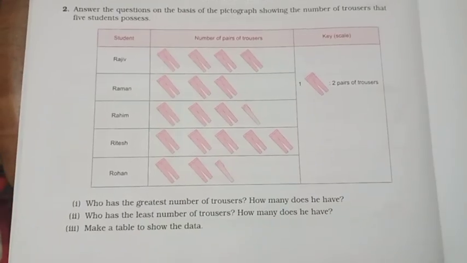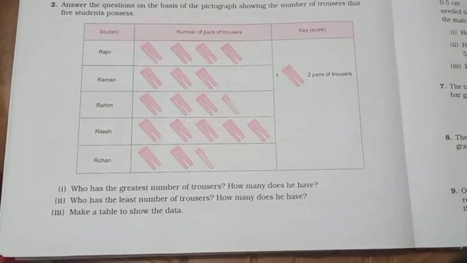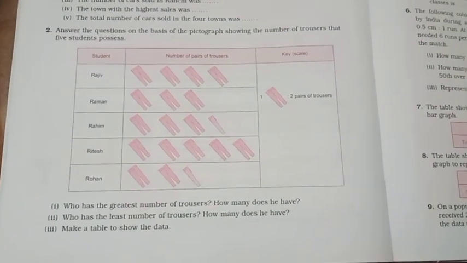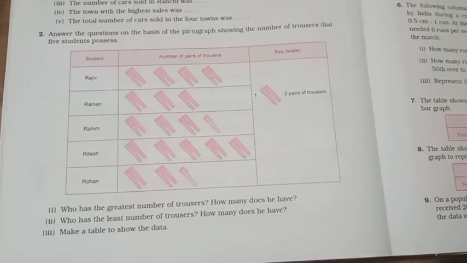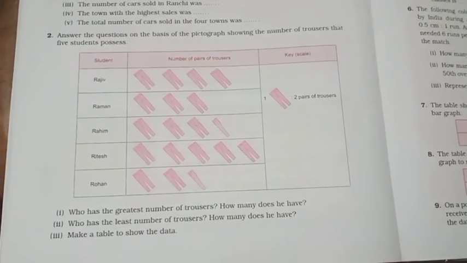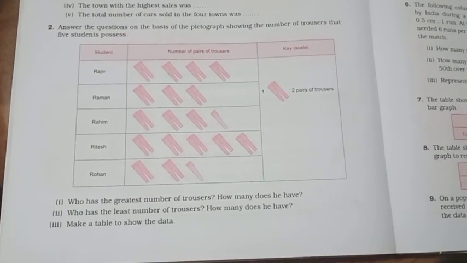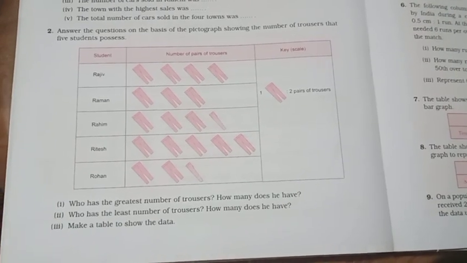Next. Now see question number 2: answer the question on the basis of the pictograph showing the number of trousers that 5 students possess. Students, number of pairs of trousers, and key or scale. So 1 pant picture means 2 pairs of trousers. Rajiv, Raman, Rahim, Ritesh and Rohan. Okay. So see that Rajiv 4, Raman 3, Rahim 3.5, Ritesh 5, Rohan 2.5. So who has the greatest number?